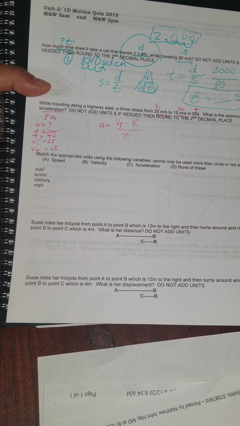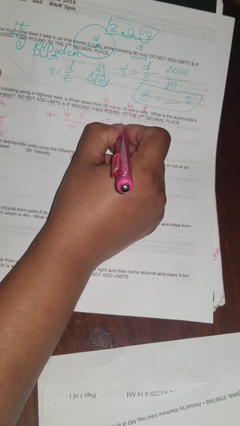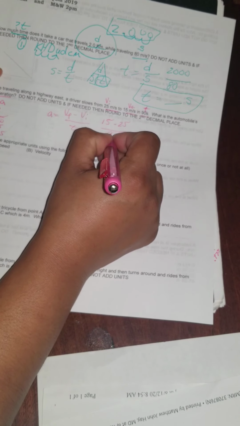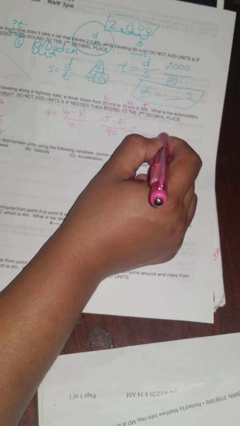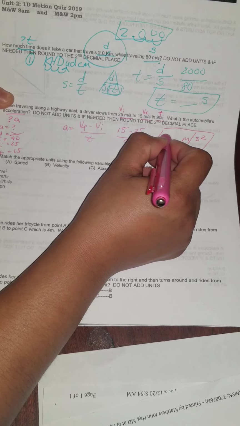Okay, so let's look at this right here. We're looking for acceleration. I do not have to algebraically change it. It's going to stay the way it is. 15 take away 25 divided by 90 equals blank meters per second squared. What kind of an answer am I going to have? I'm going to have a negative answer. Negative 0.11. Okay?